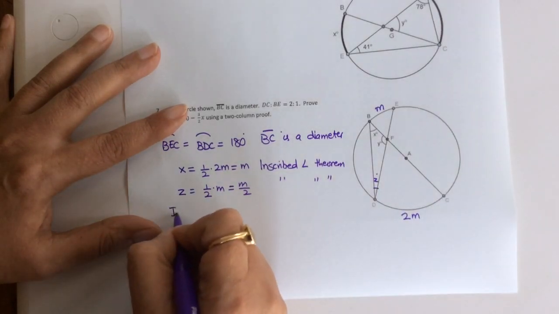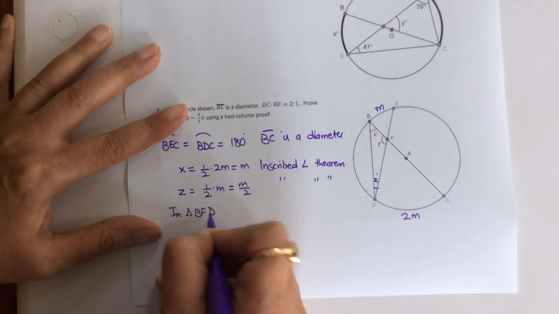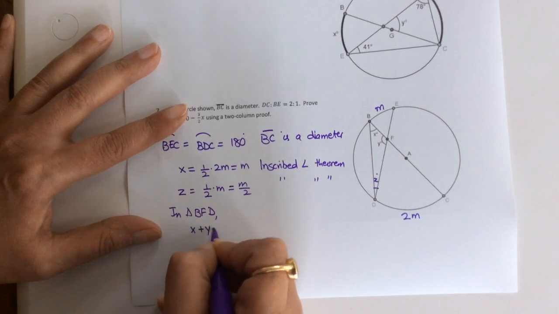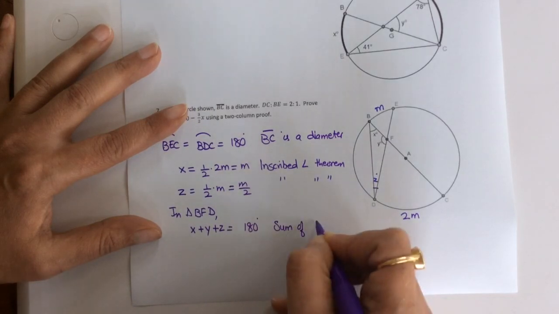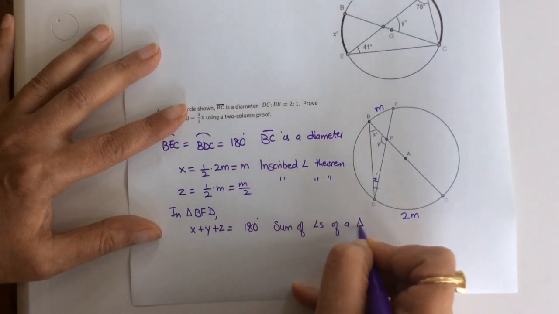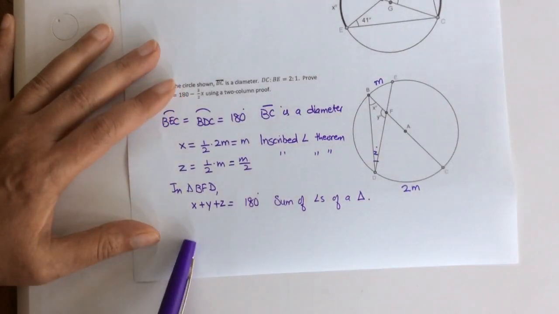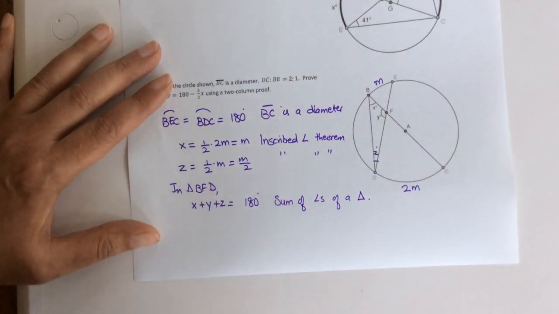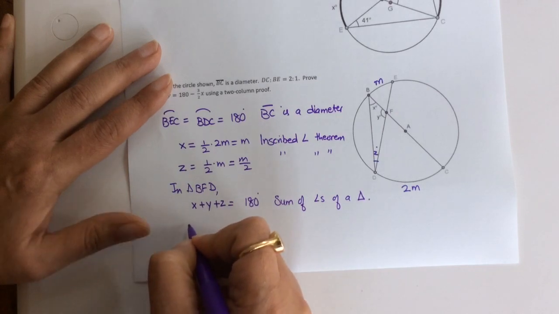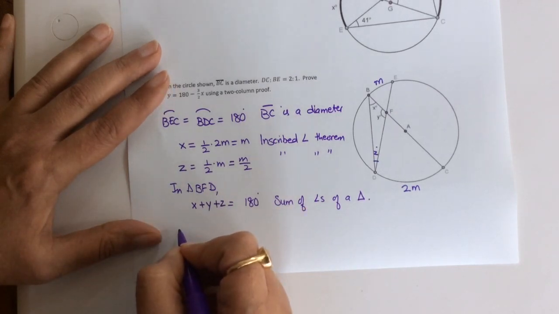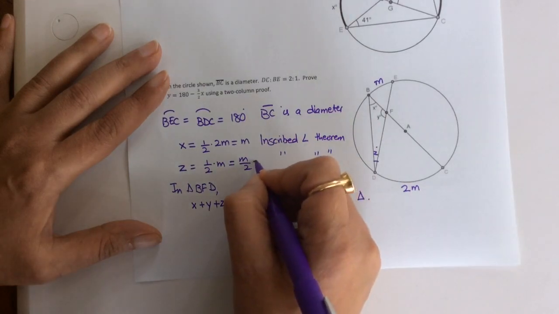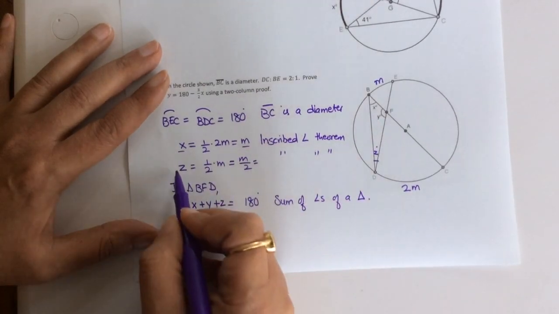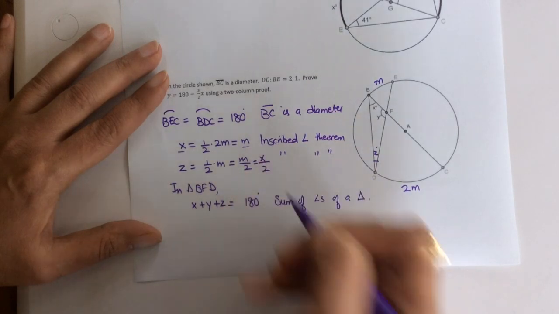Now, in triangle BFD, I can see that x plus y plus z should equal 180 degrees, because these are the sum of angles of a triangle. So let me substitute the value of x and z in terms of m. Because x is equal to m, z in terms of x is x/2.